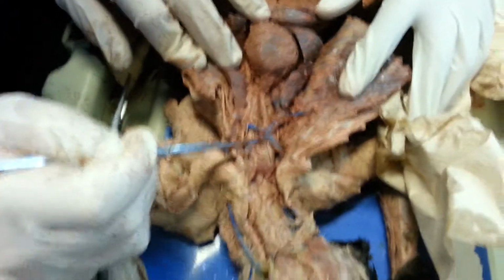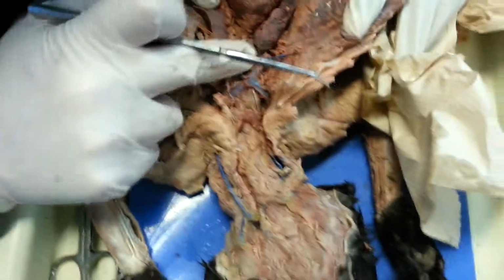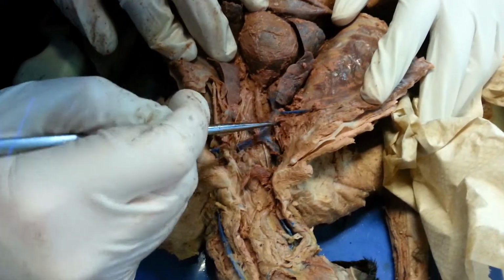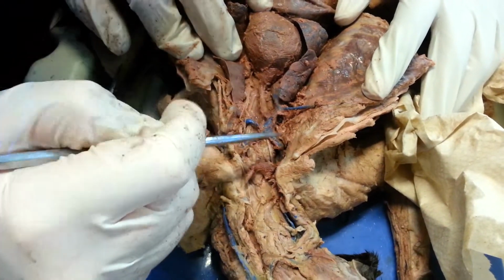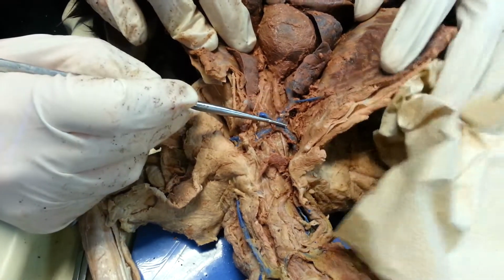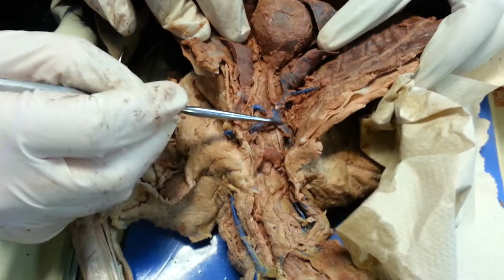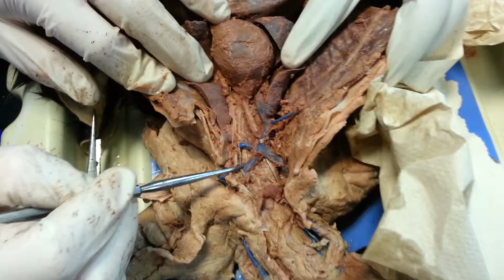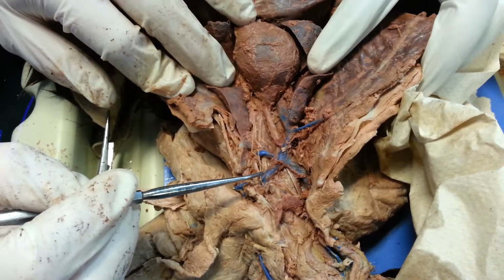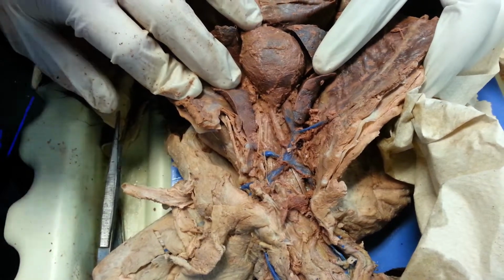So what we're looking at here, let's make sure I'm following this correctly. Here we have the vena cava, right? Here we see these two branches that are feeding into it. Those are going to be the right and left subclavian veins. That's what you see there.